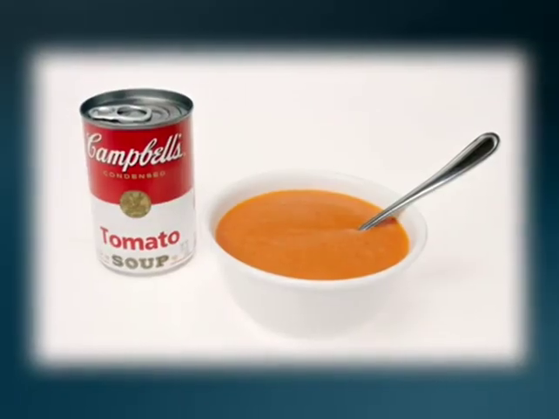And besides, soup is good for you. Well, actually, Campbell's has diversified its line of products well beyond canned soup. So if you don't care for soup, then there are plenty of other snacks and prepared foods to think about as well.